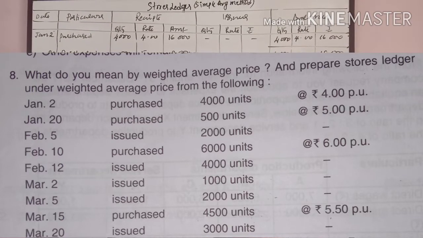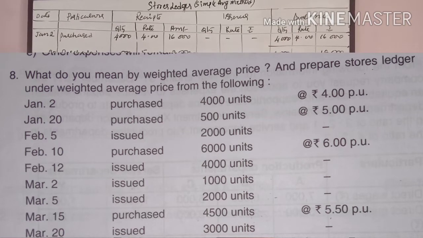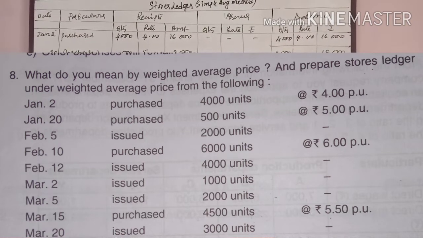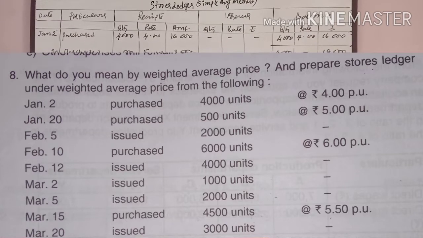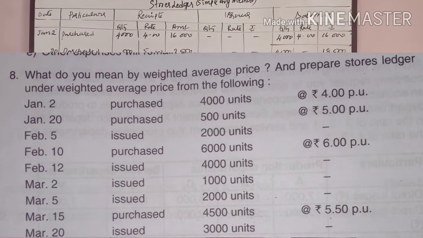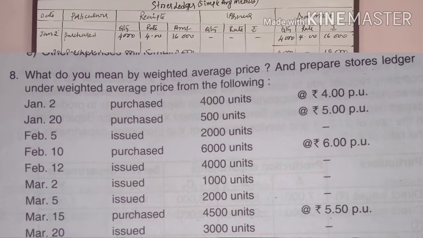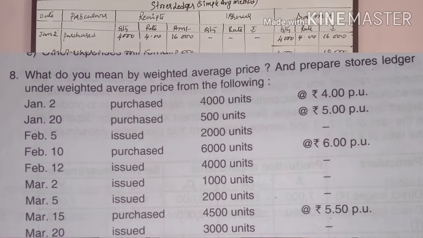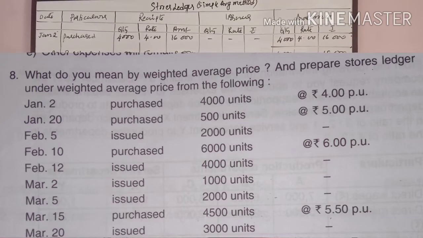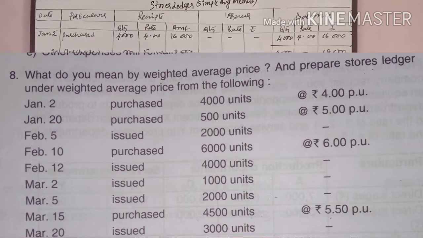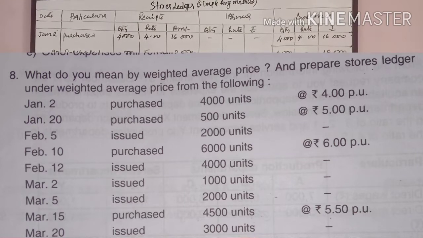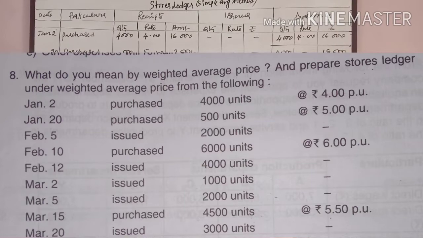January 2nd, purchased 4,000 units at 4 per unit. January 20th, purchased 500 units at 5 per unit. February 5th, issued 2,000 units. February 10th, purchased 6,000 units at 6 per unit. February 12th, issued 4,000 units. March 2nd, issued 1,000 units. March 5th, issued 2,000 units. March 15th, purchased 4,500 units at 5.50 per unit. March 20th, issued 3,000 units.